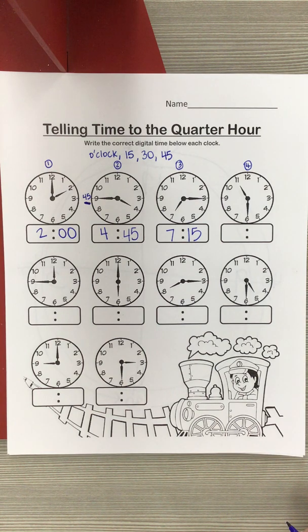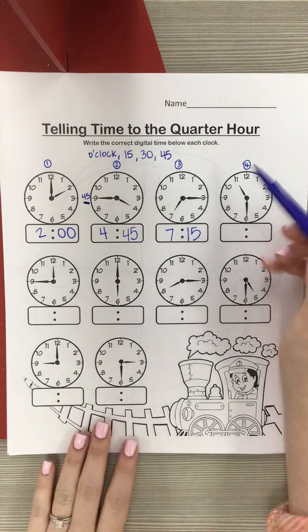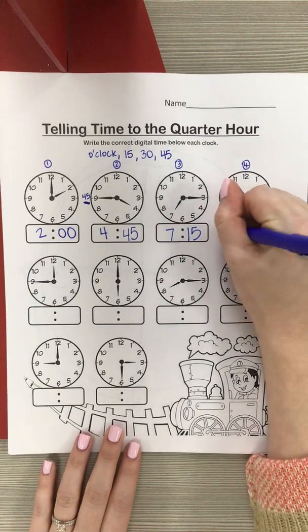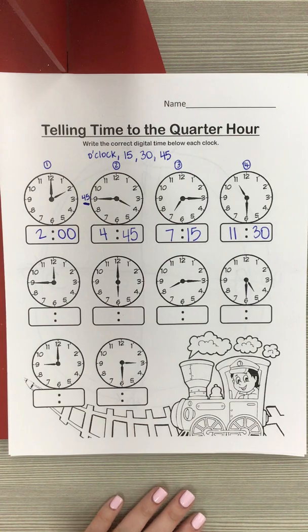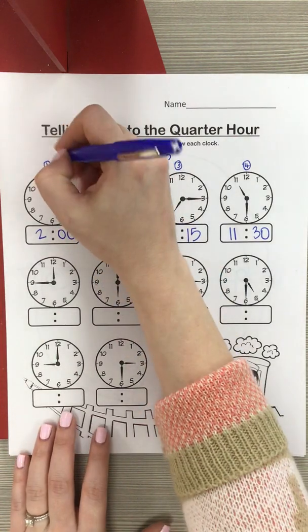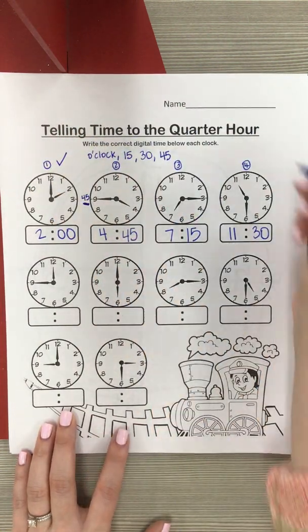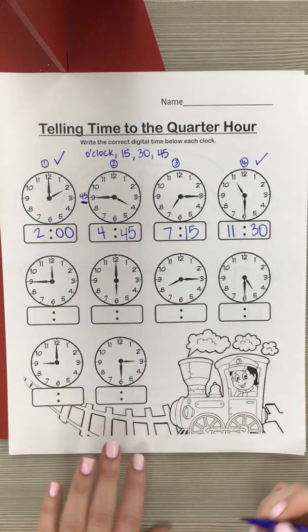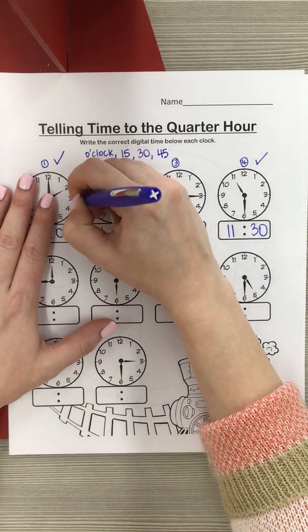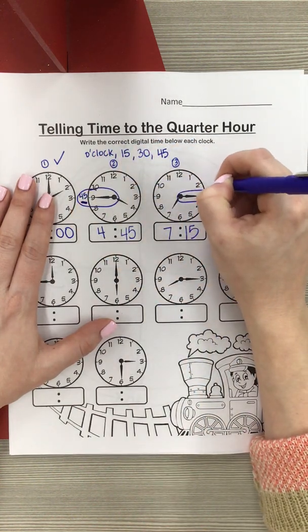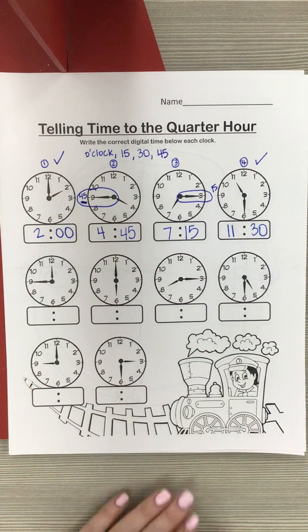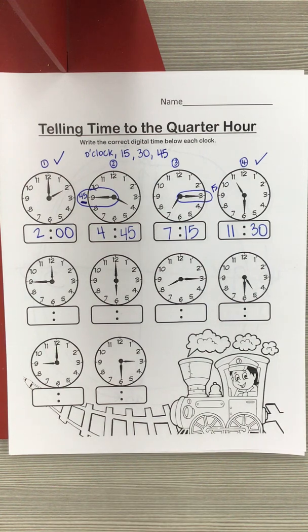This one we know really well. We're really good at the 6. So what hour are we in, everybody? 11. And then what's the 6 represent on the clock? 30. Good job. So we are really good at o'clocks. We're really good at 30. We need to focus on the 45 and the 15. That's what we're focusing on today. Okay? Really good at o'clock, really good at 30. Today we're looking at the 15 and the 45.